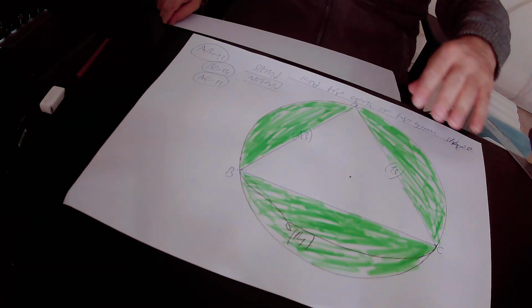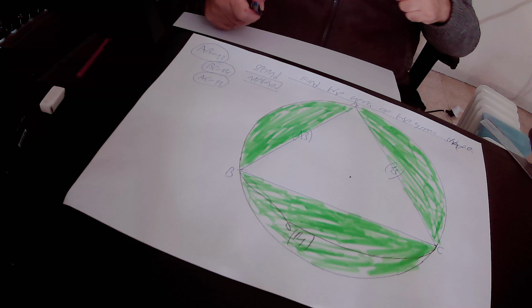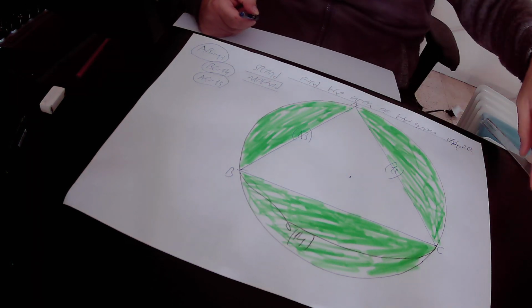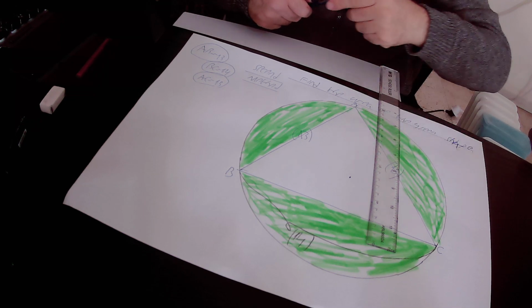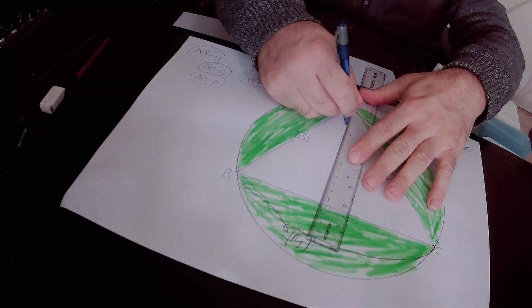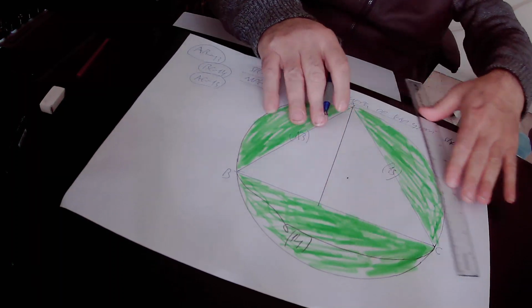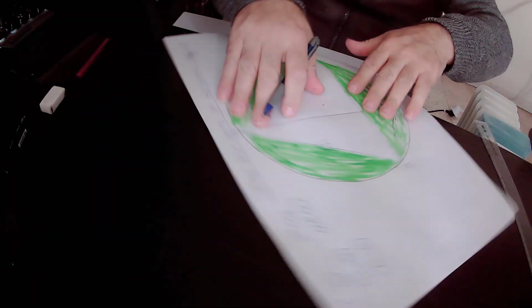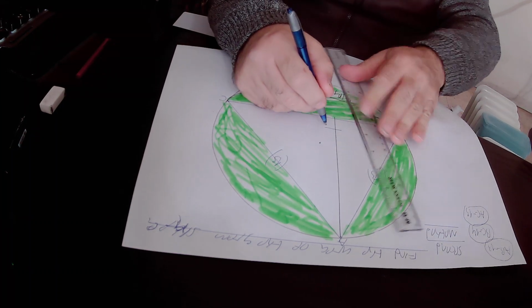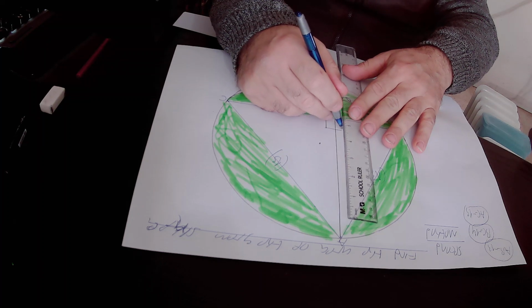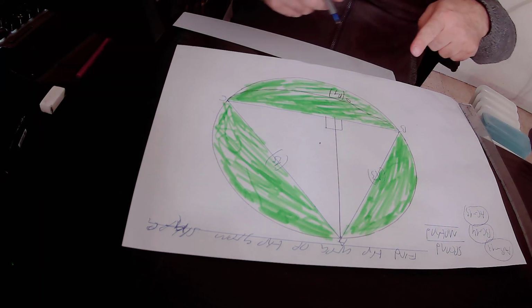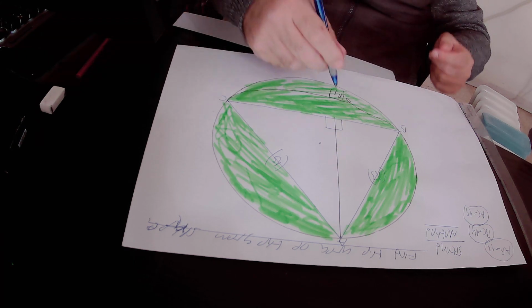In the second method, we'll do a construction. That is to say, from point A, we will go perpendicular on BC. So actually, this angle equals 90 degrees, and this angle also equals 90 degrees according to our construction. We'll define the touching point of the perpendicular from point A and BC as M.